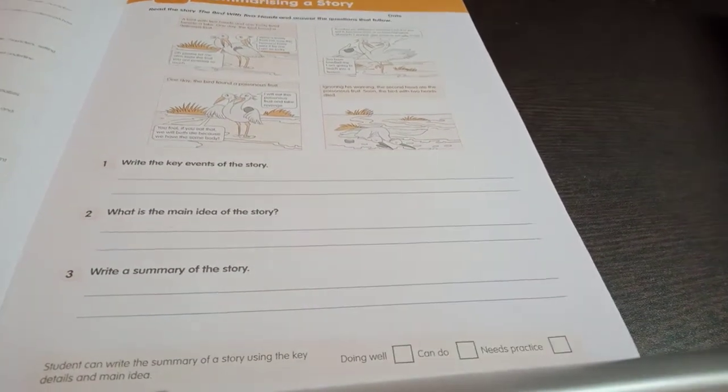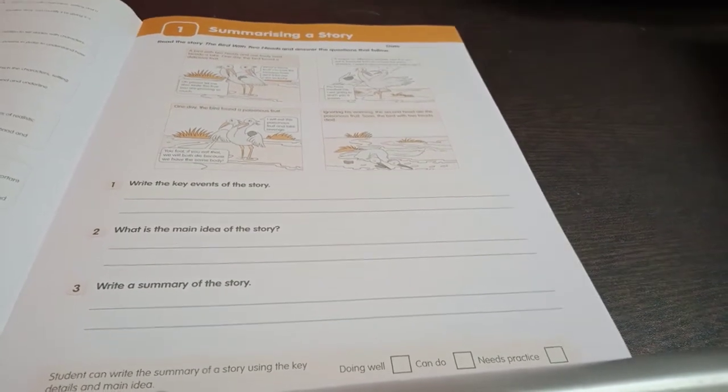Summarizing a story means to write the summary of the story. So you are writing the summary of the story with the help of the time order words. That means once, long ago, or once upon a time. So you can use such words and then you can start the story, right? While writing in the paragraph way, we use a few words which give the continuity of the story, right children?